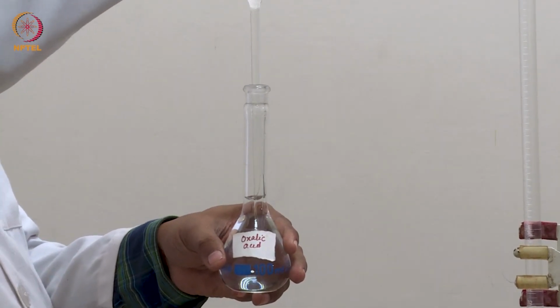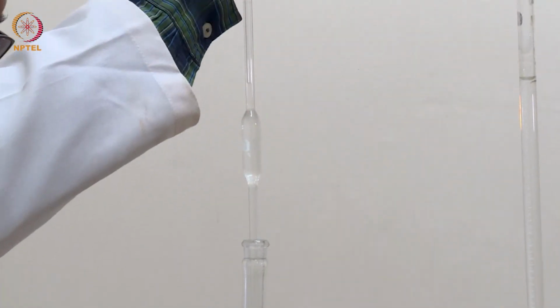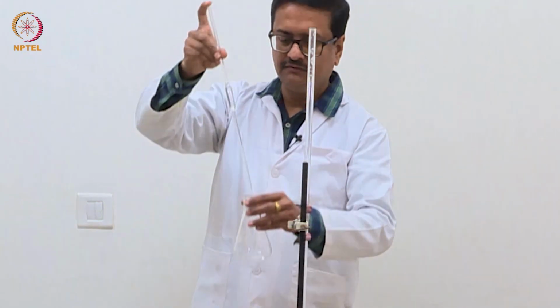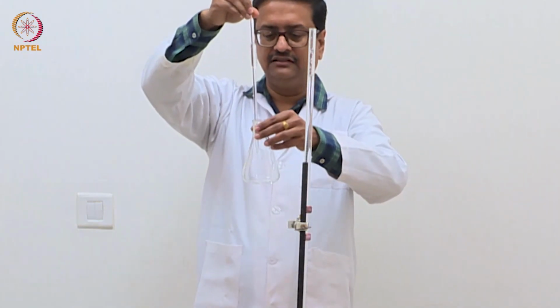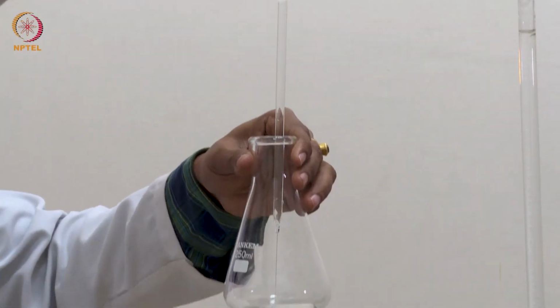And we should pipette out only up to the mark that indicates 10 ml. Release it in this 250 ml conical flask.